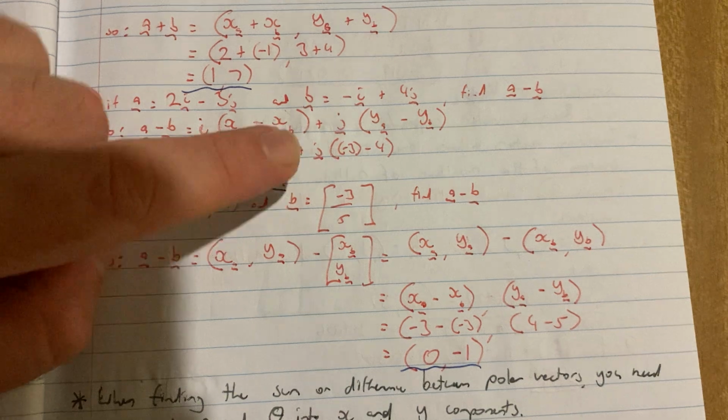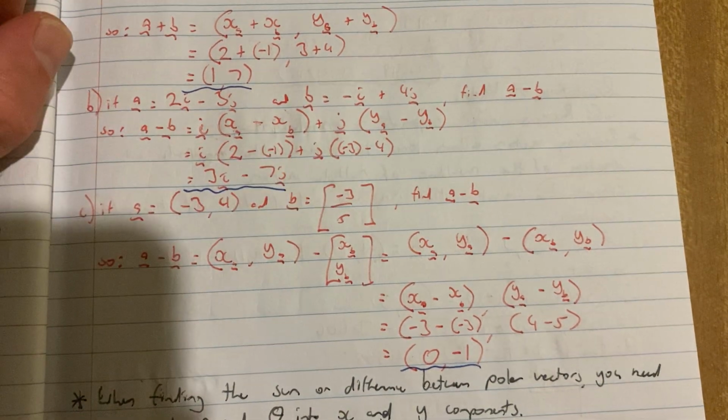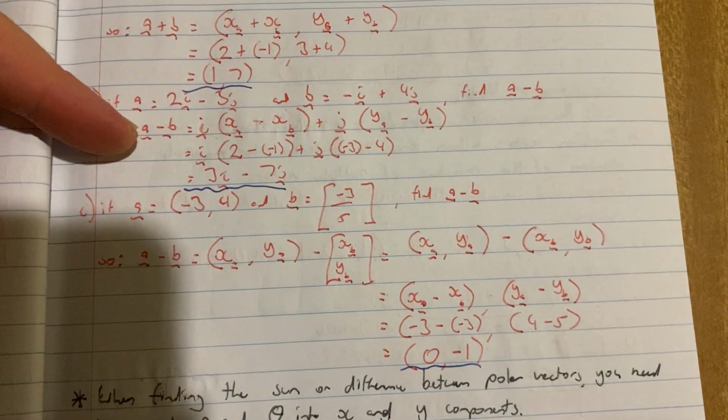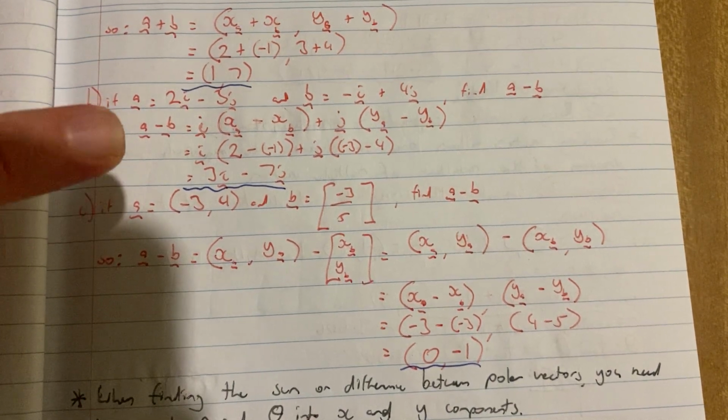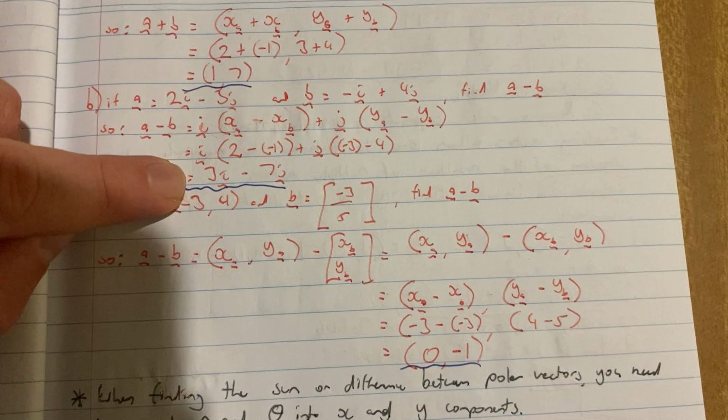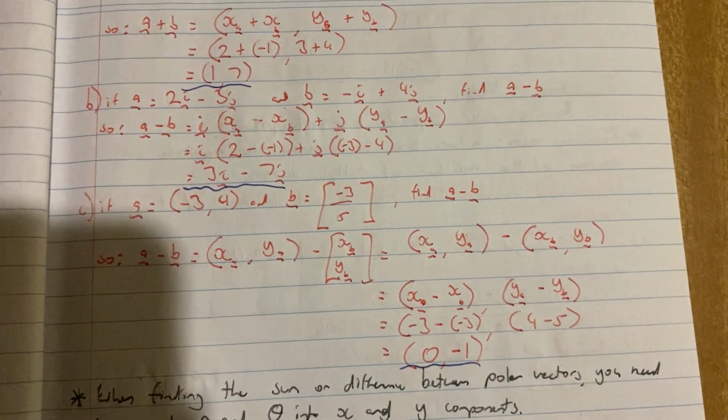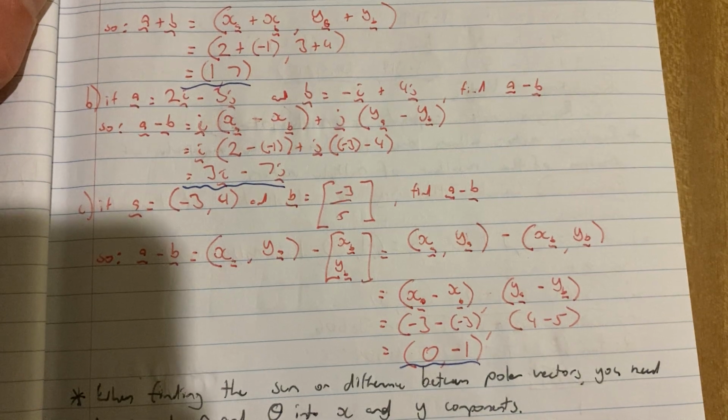For j, -3 take 4. This then gives us a vector A minus B at positive 3i minus 7j. Easy peasy.